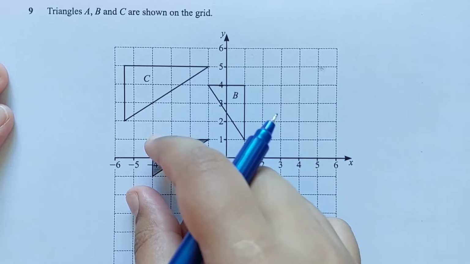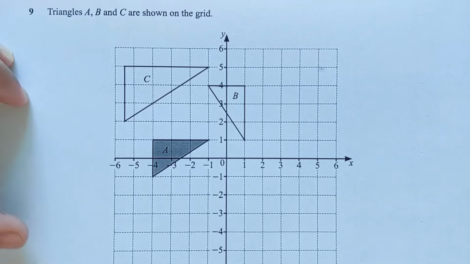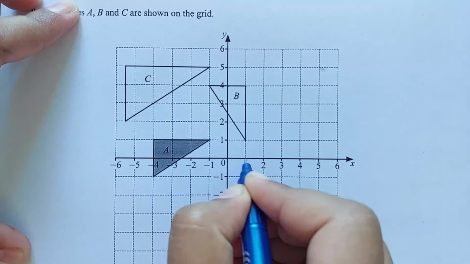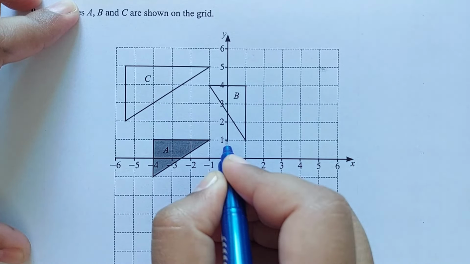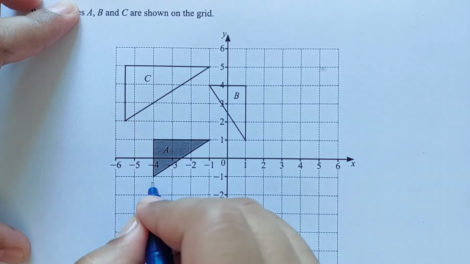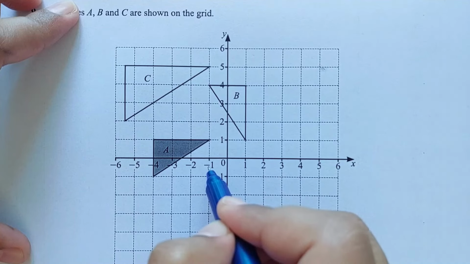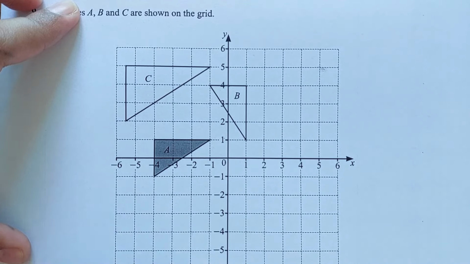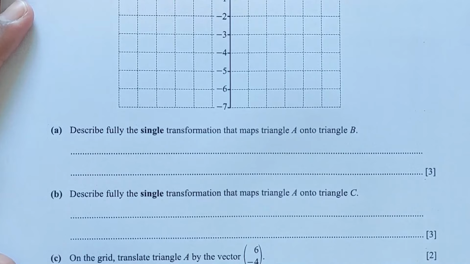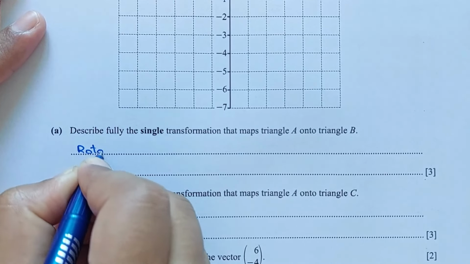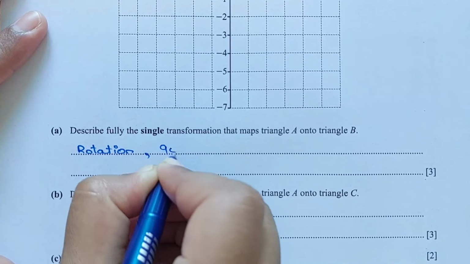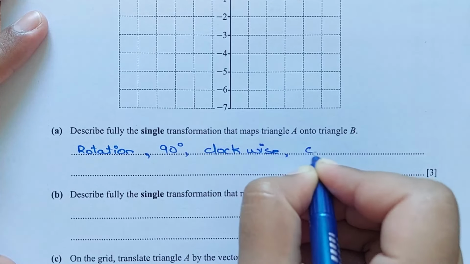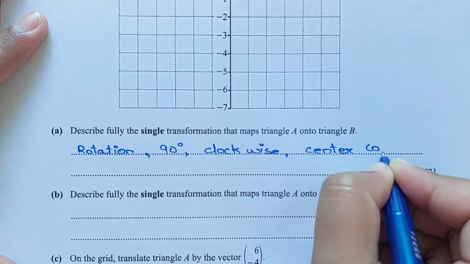The rotation is 90 degrees clockwise, about the center origin, which is 0, 0.